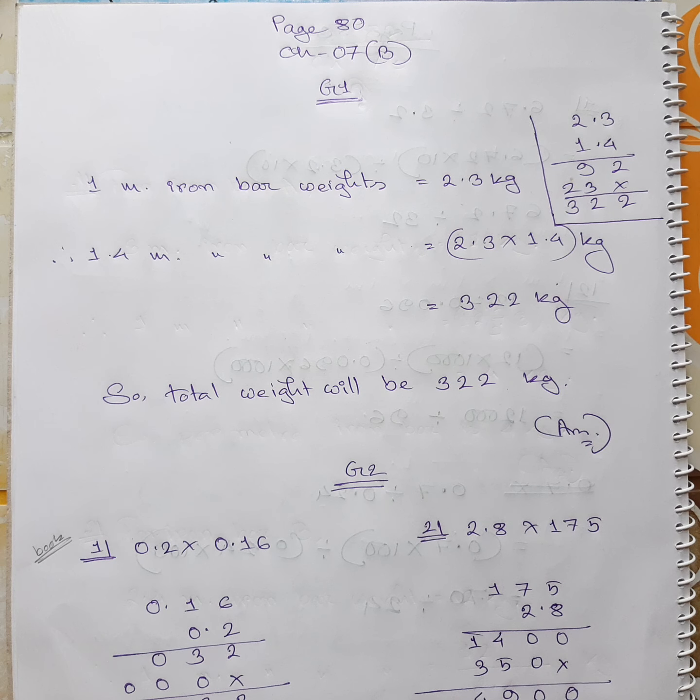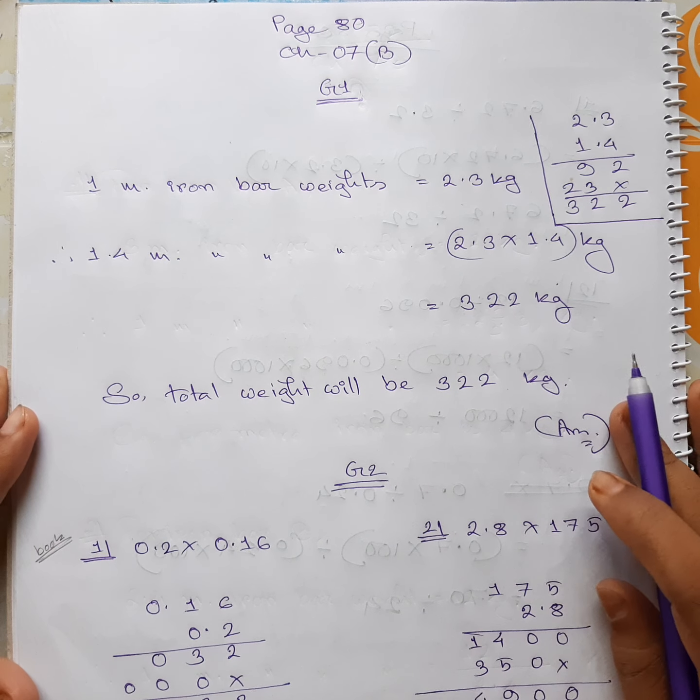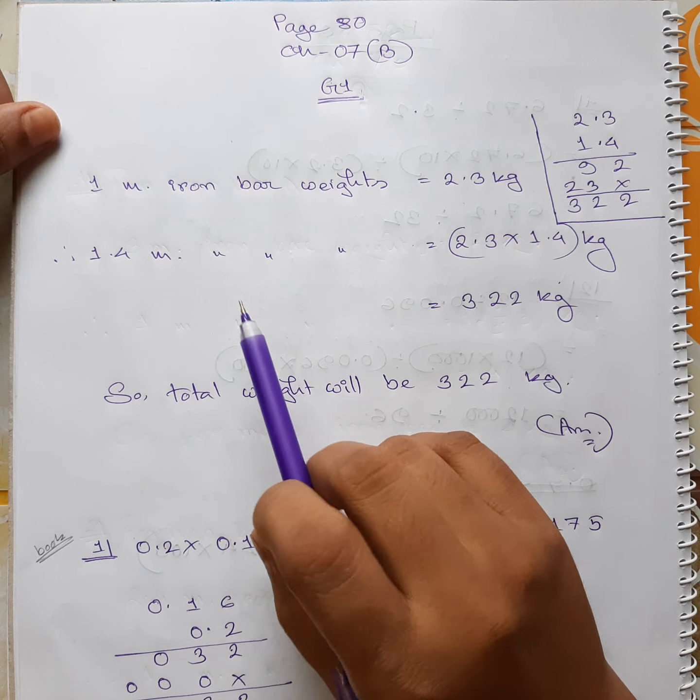You can see that I have already done that part, so I am just going to explain it.